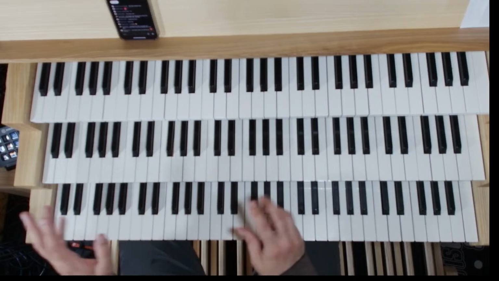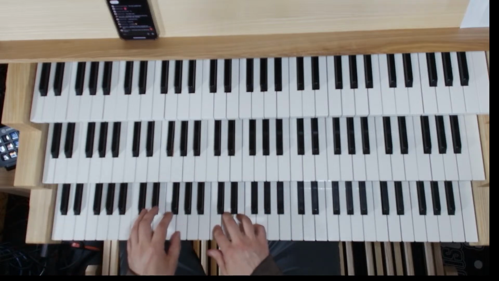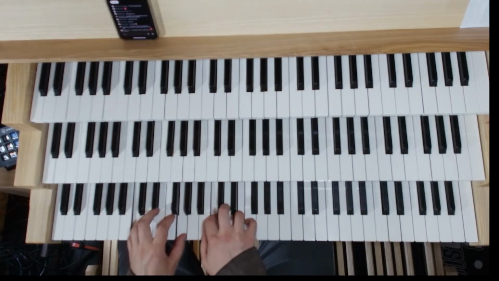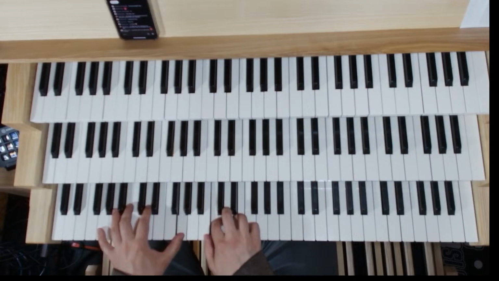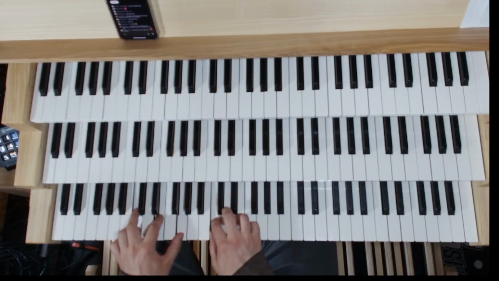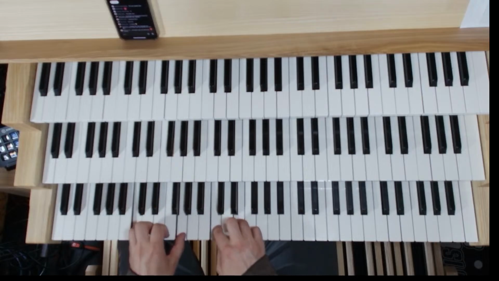So now let's play a cadence in C major. Right? And then let's repeat this a little bit higher. And this will become our common chord.